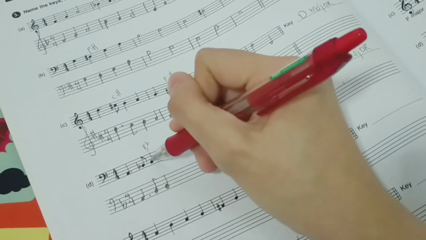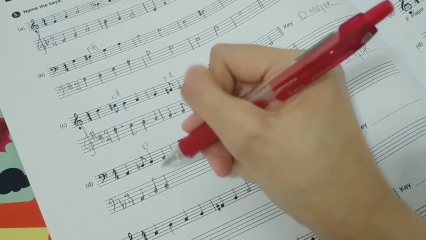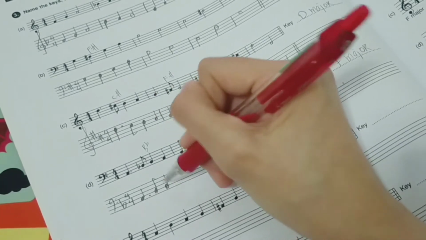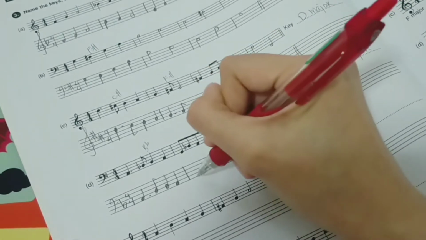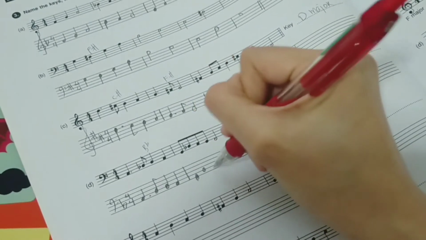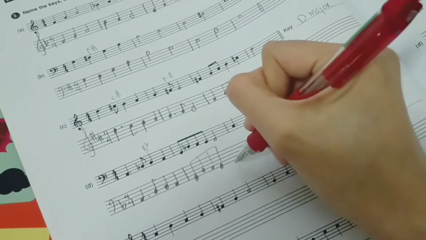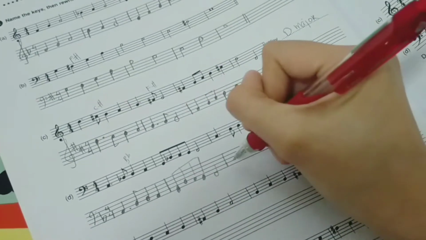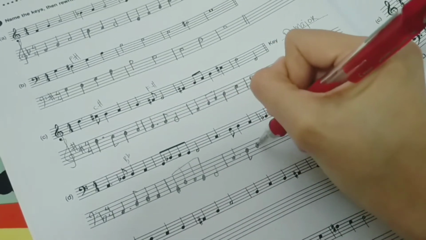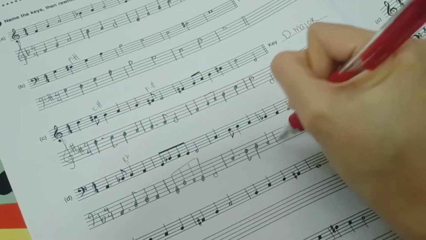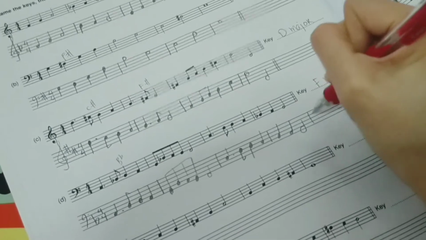They don't need to write two flats for the accidental because it lasts for one bar. So this is B flat, this is B flat. Of course, here we don't need to write both because in front we already have it. So just copy. G, B flat, A, G, F, C, D, D, C, B flat, A, G.